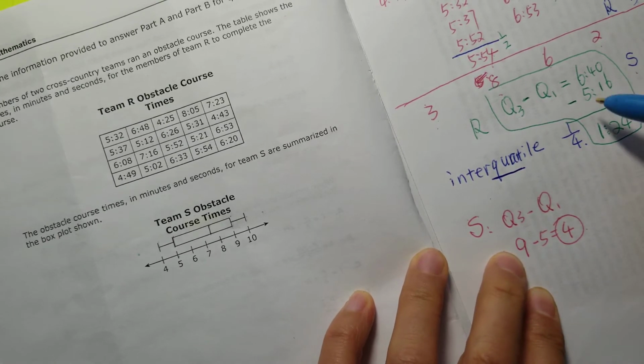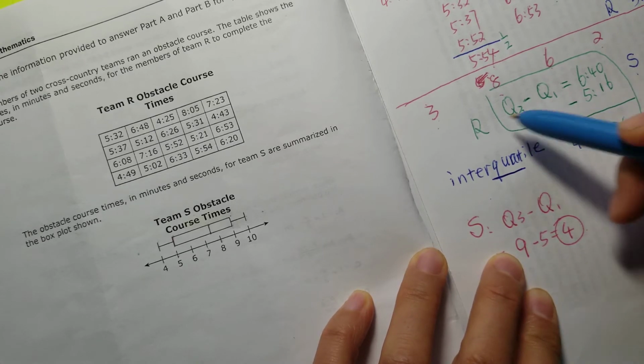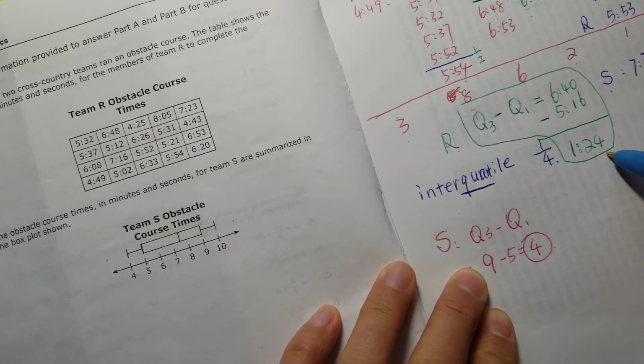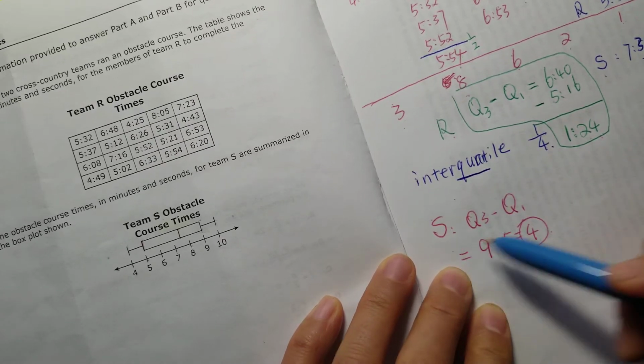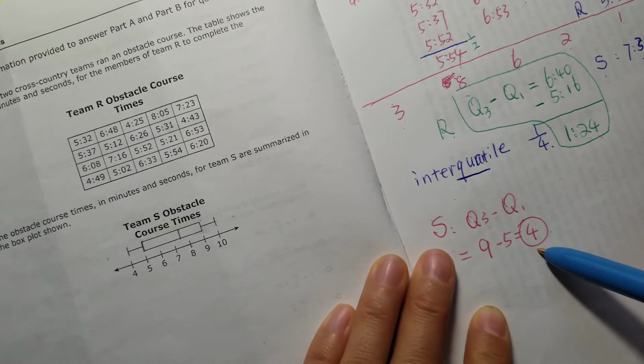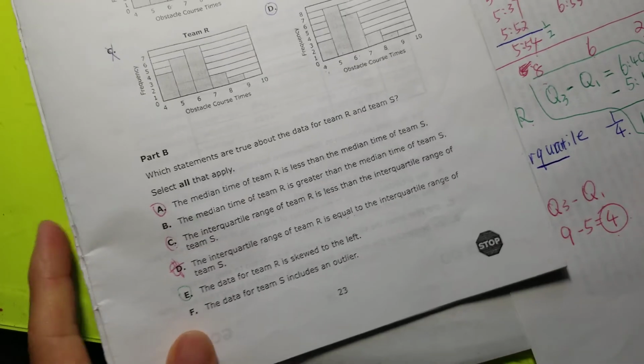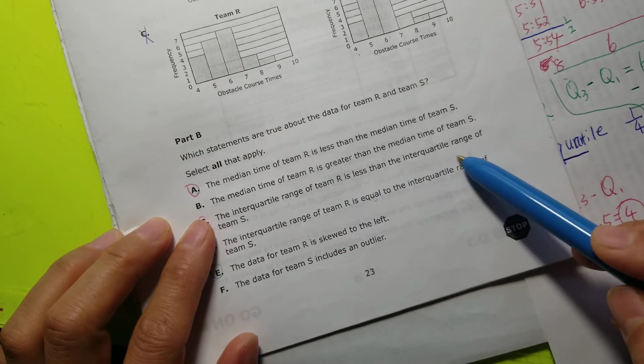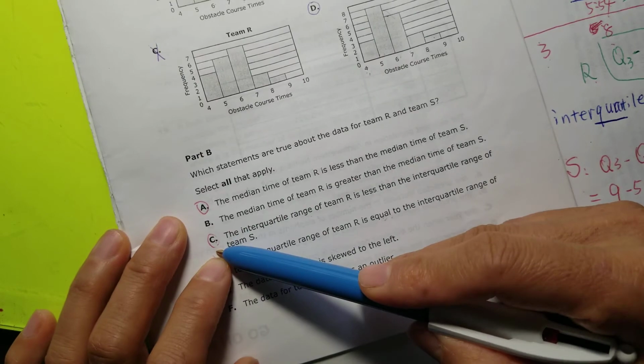So the interquartile range for team R is about 1 minute 24 seconds, and for team S it is about 4 minutes. Therefore, the choice that the interquartile range of team R is less than team S is true. Pick this one.